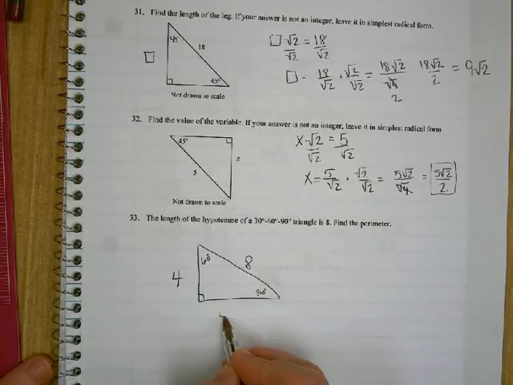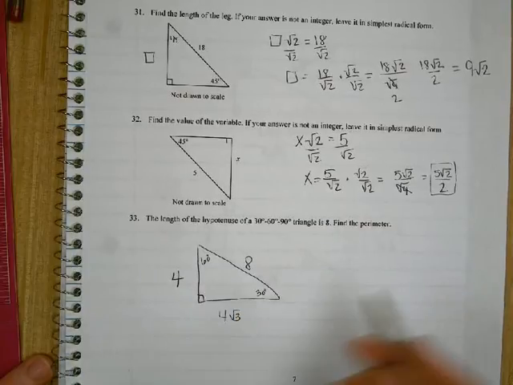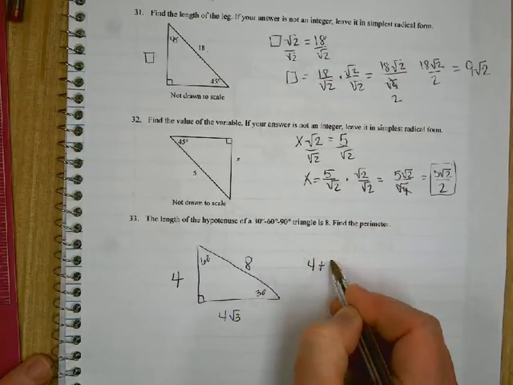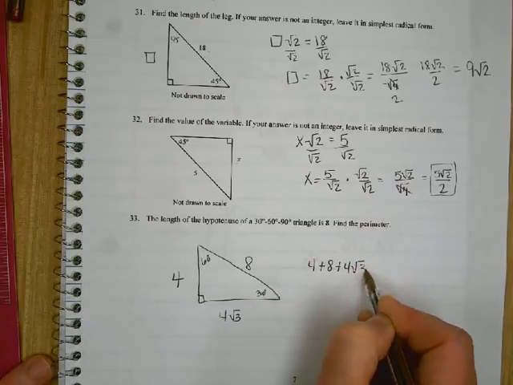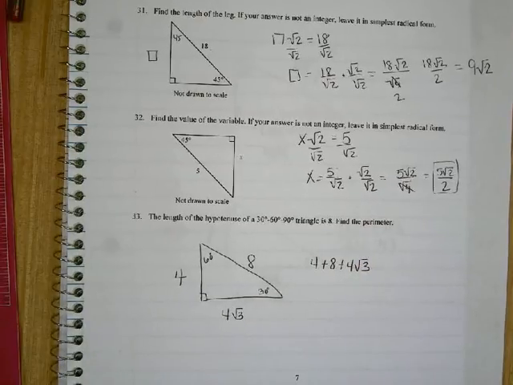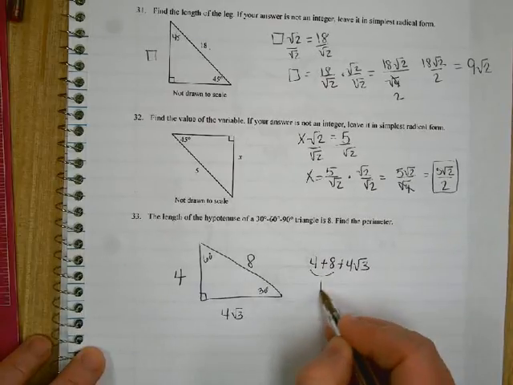Now to find the perimeter, okay, you can only add the ones that are alike. If it has a radical attached to it, it's not like the ones that don't. So this is 12 plus 4 square roots of 3.